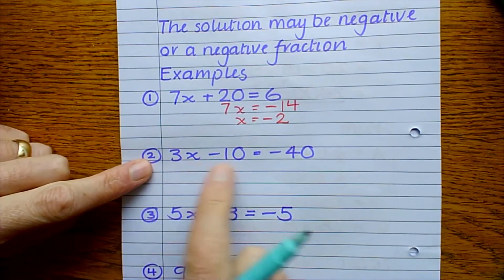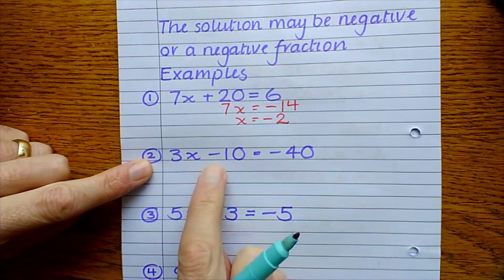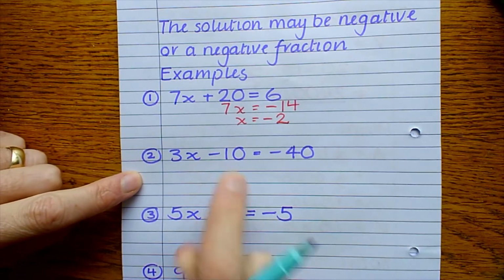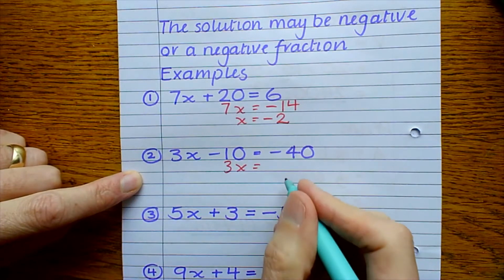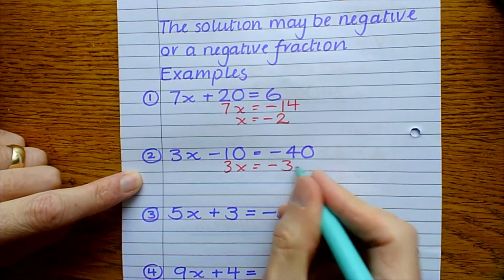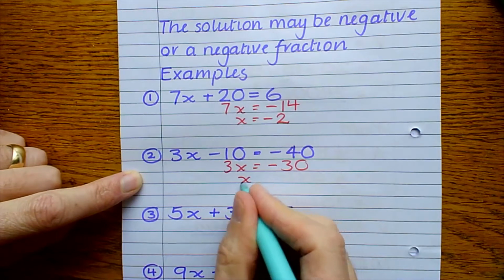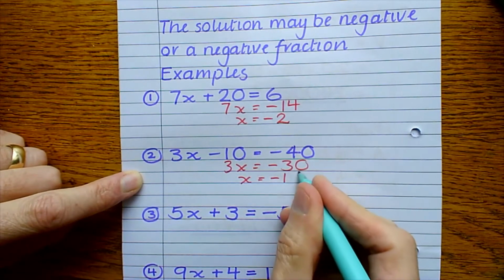Next one, 3x, take away 10 is minus 40. So to make the minus 10 disappear, we'll add 10. So 3x, if we're adding 10 to minus 40, we're coming up to minus 30. So in this one, x is minus 10.